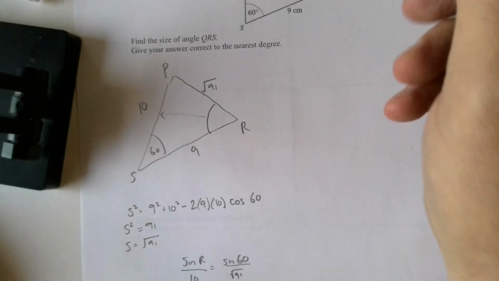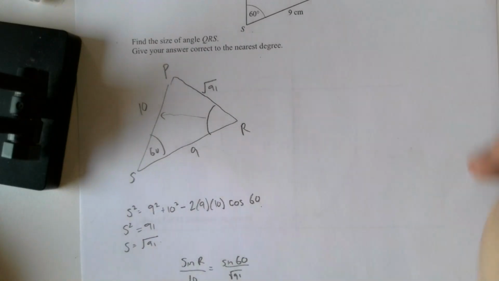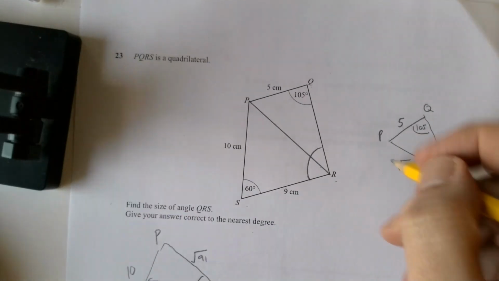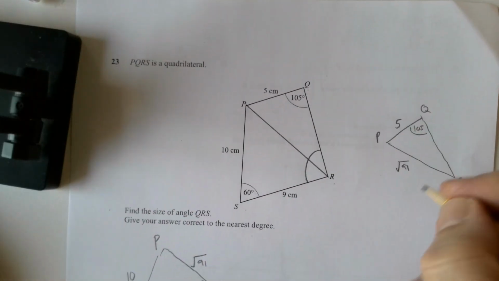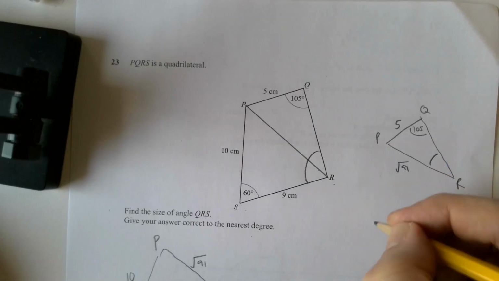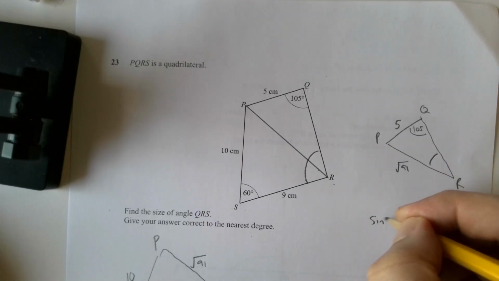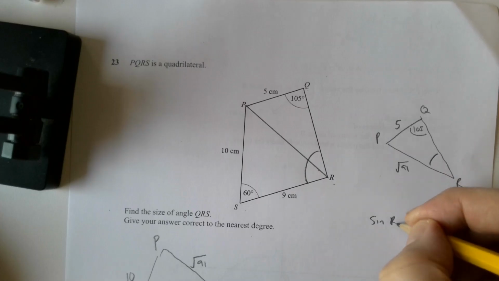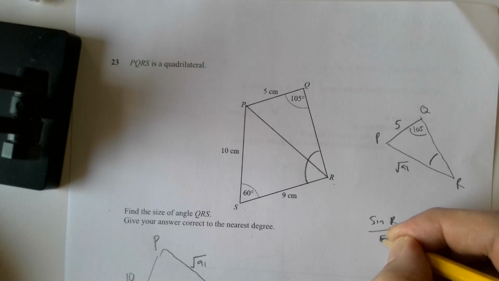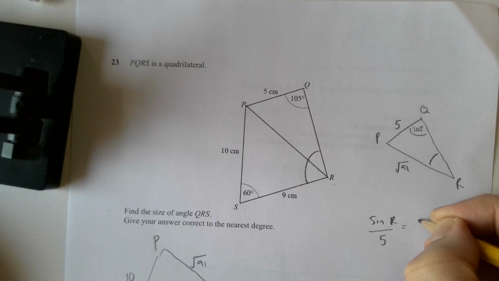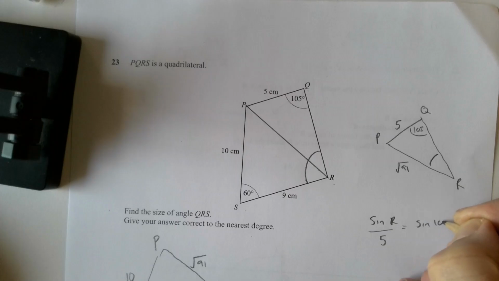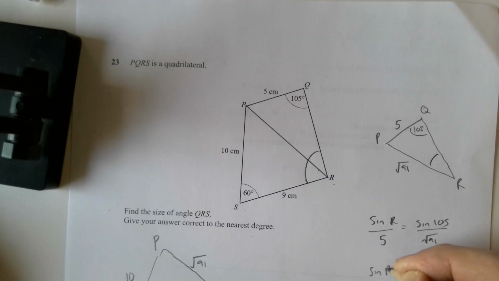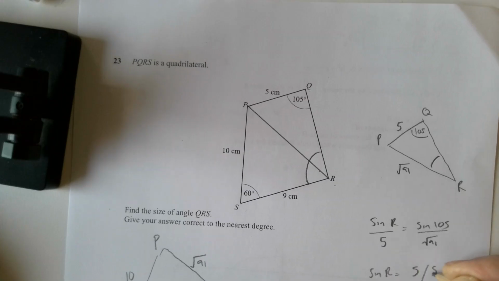I'm going to use the same logic. Well, I know that this one is also root 91 up there, because it's p to r, which is what we've worked out in the last one. So now I know that sine r over 5 is equal to sine 105 over root 91. So sine r equals 5 lots of sine 105 over root 91.